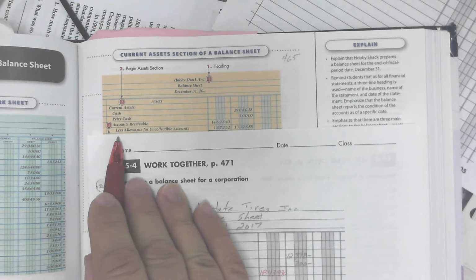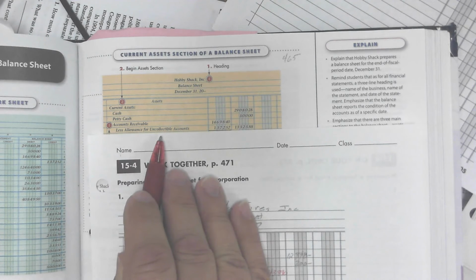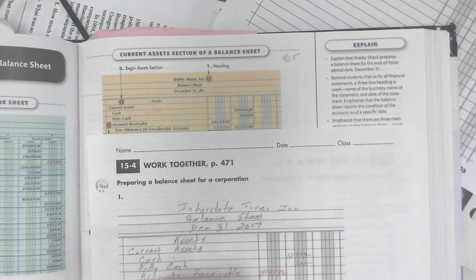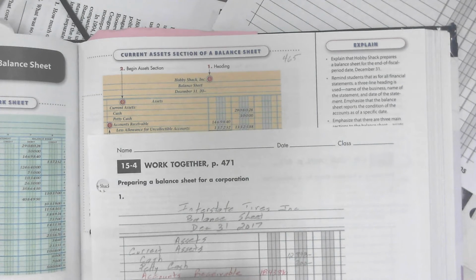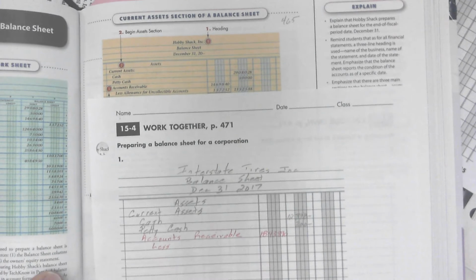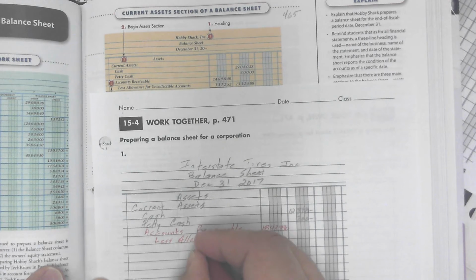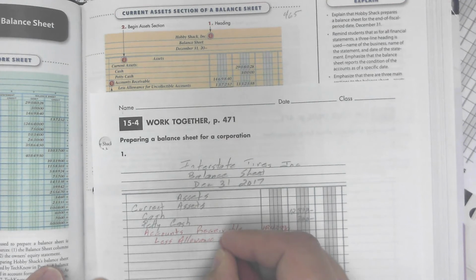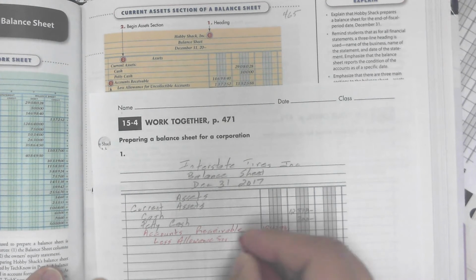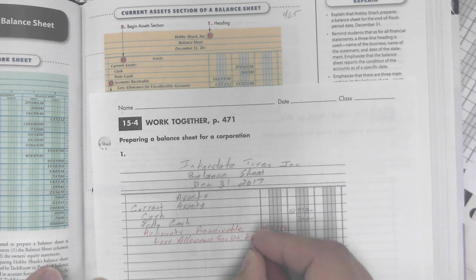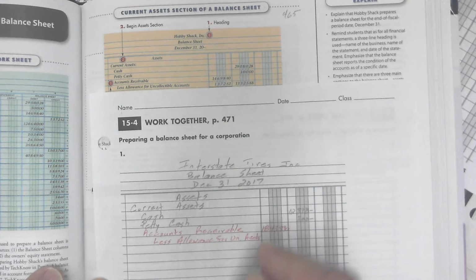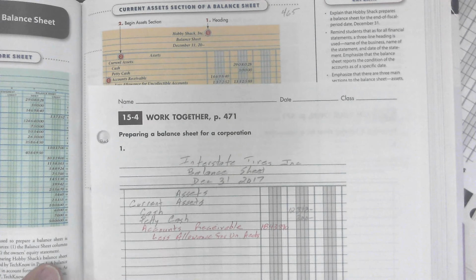And then our next line down is less allowances for uncollectible accounts. And I don't write very small, so I'm going to have to abbreviate a couple of these.